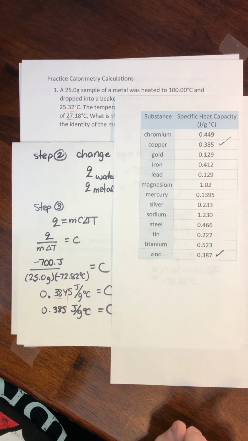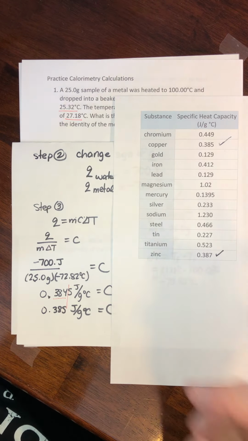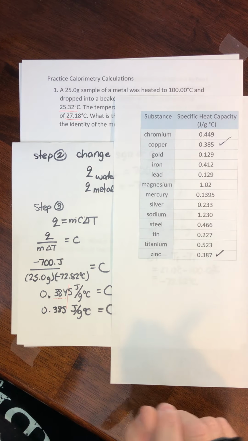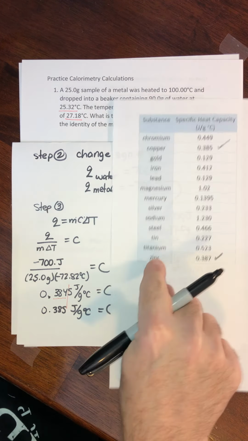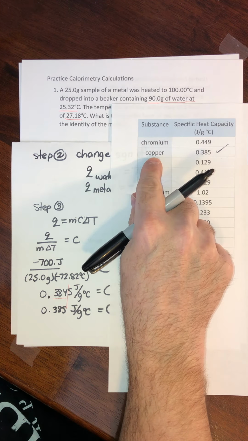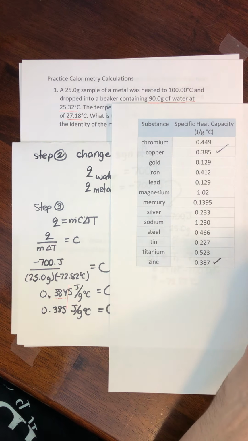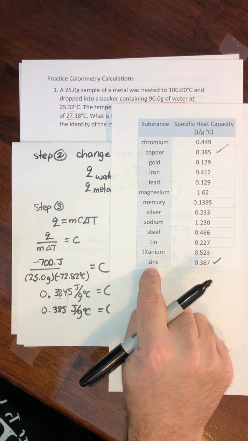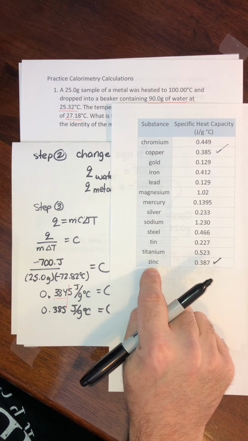Now, let's say that you actually did the experiment. You're the person who had the cup, you're the person who had the metal, you're the person who threw it in. Would you be able to tell the difference between copper and zinc? Yes, because copper is penny color, right? The old pennies were made out of copper, so it's sort of a red-brown. And zinc is kind of a silver color.